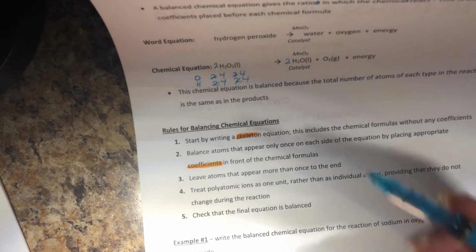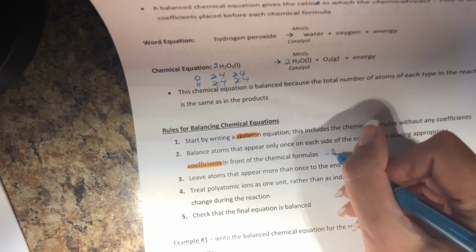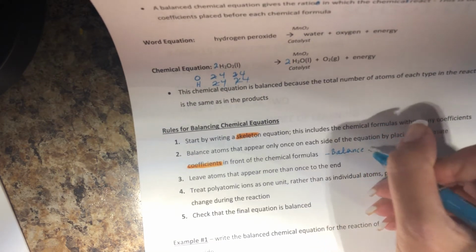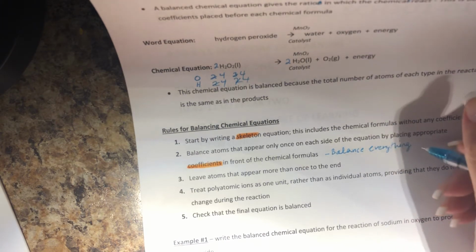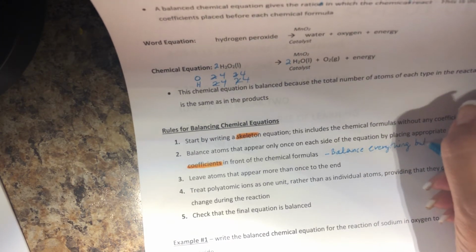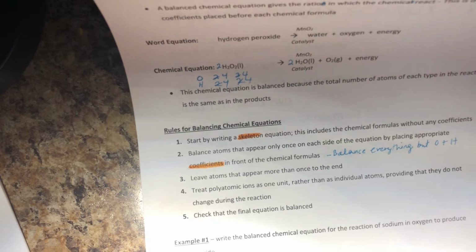So you would balance everything but oxygen and hydrogen as a rule, because once you have balanced everything else, those other 2 will be balanced out. Leave atoms that appear more than once to the end.